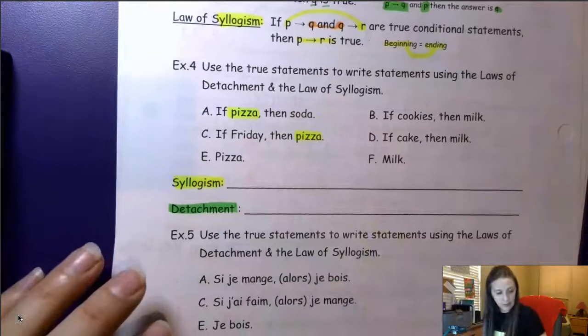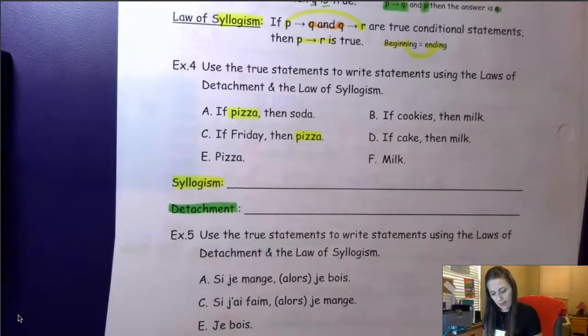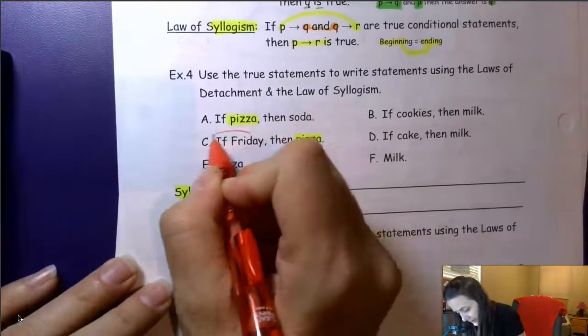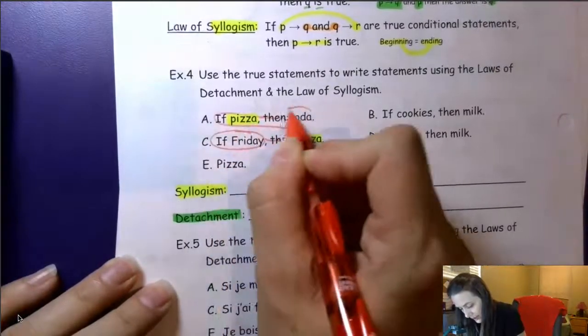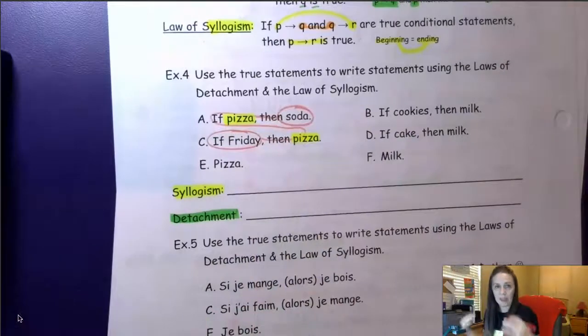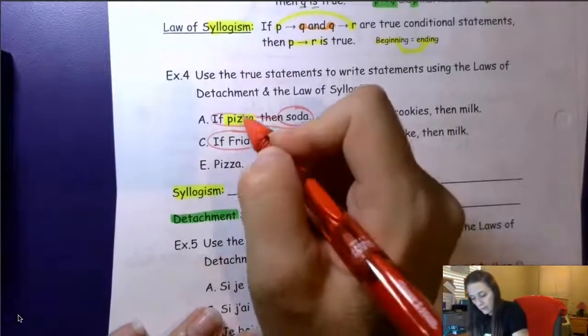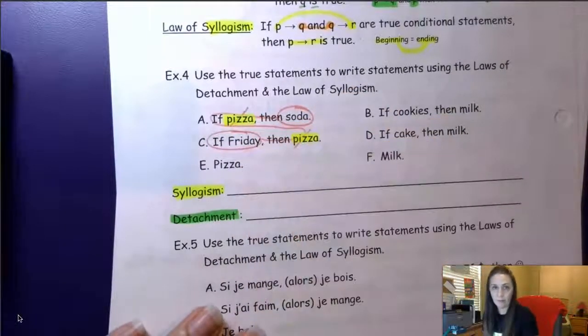Now when I connect those, saying, well, if it's Friday, then pizza, and if pizza, then soda. I can connect those, and I can drop the middleman.